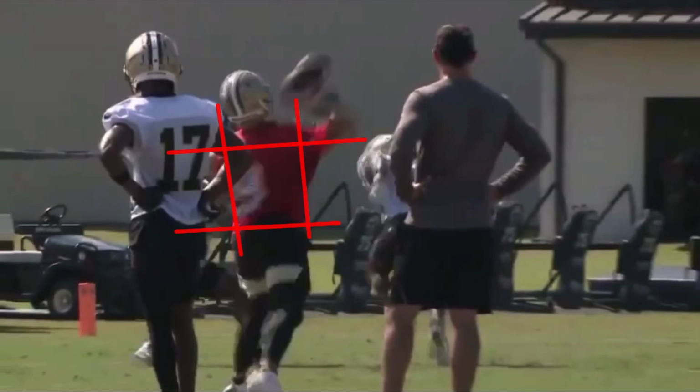So when you finish to a target, like I'm throwing to something straight ahead, let's say I'm a righty, right? Let's say the target's in front of me, I'm left shoulder on the target. I don't want to finish with my left shoulder pointing to the opposite end zone, to where my right shoulder was. I want my left shoulder finishing square to him.